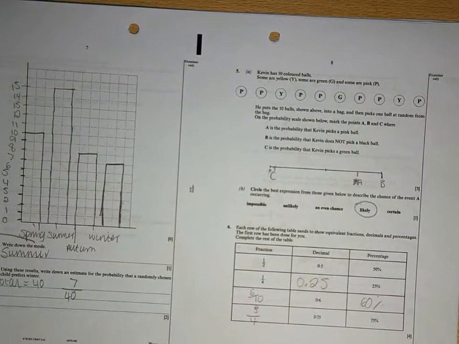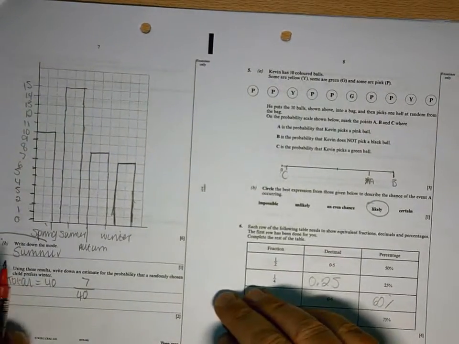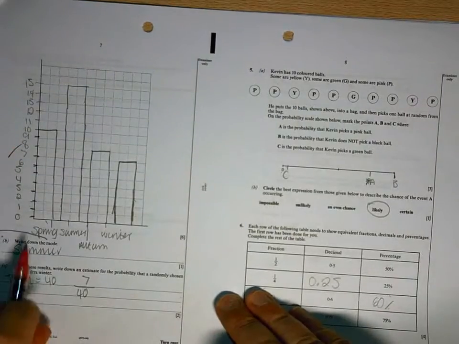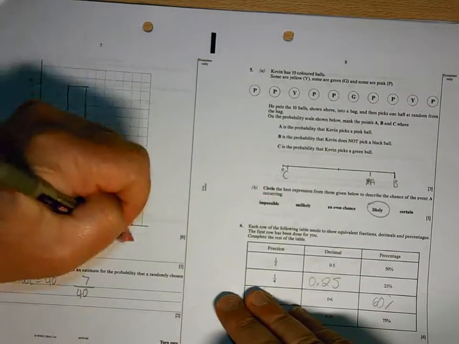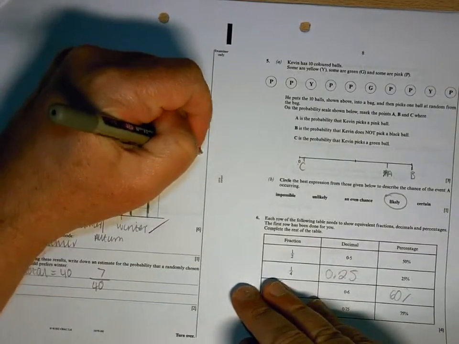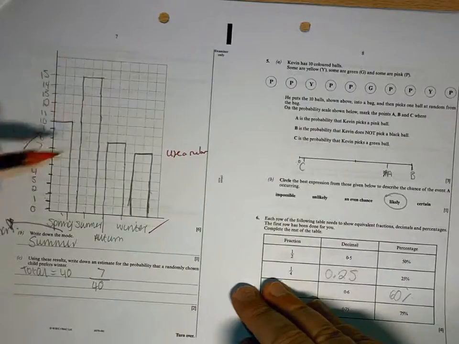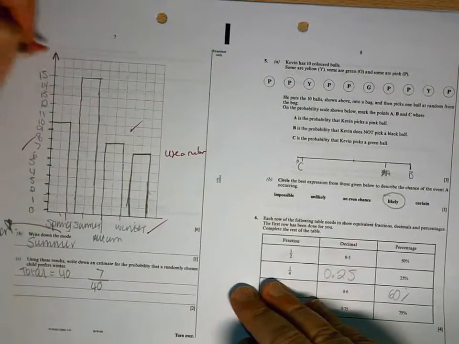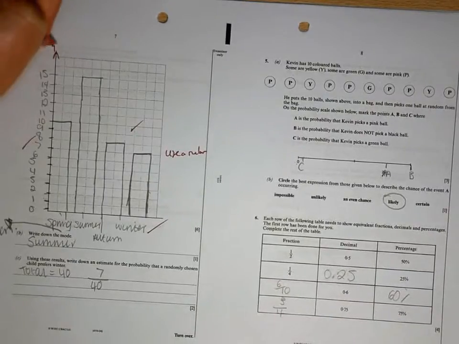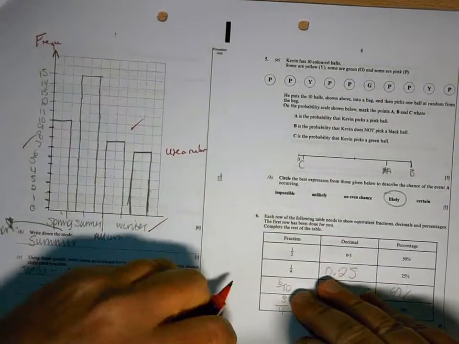Now, when you're drawing a graph, you need to show that you've chosen a sensible scale. Your scale is good. You've labelled spring, summer, winter, autumn. That's good. Use a ruler when you are drawing the bars. It's a bit scruffy. Your bars are the correct height. The only thing you haven't done is labelled this axis, and this axis you'd label as frequency.